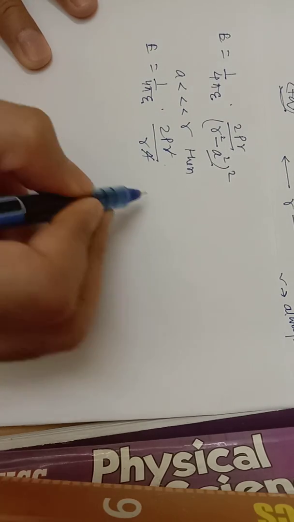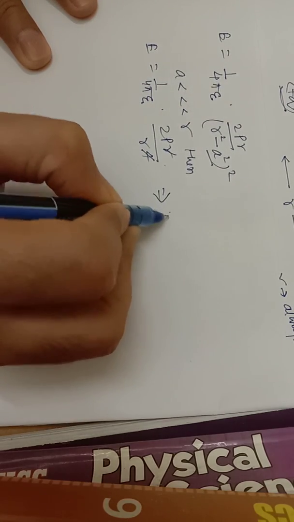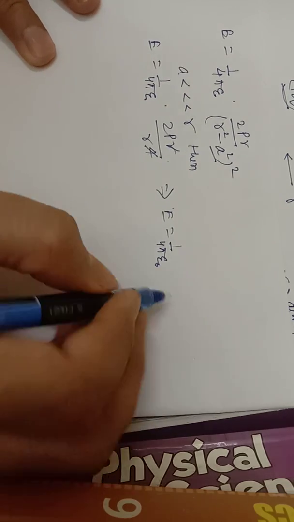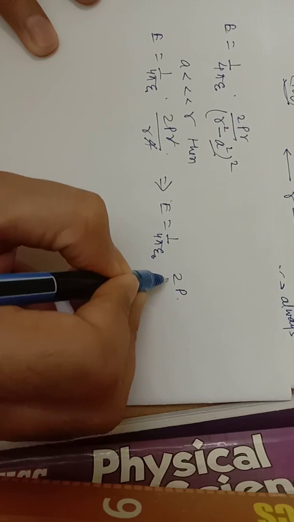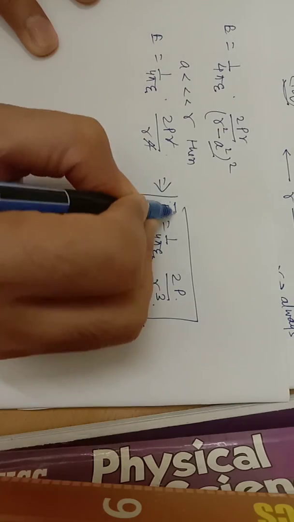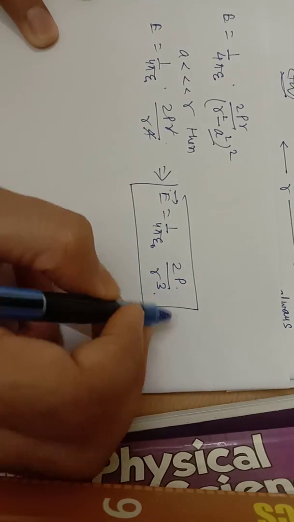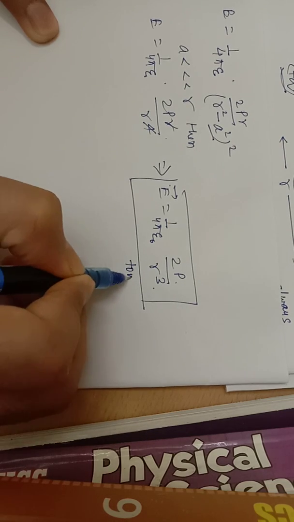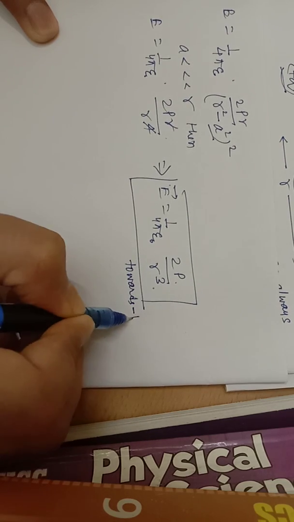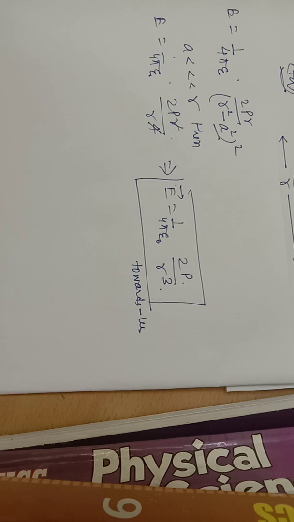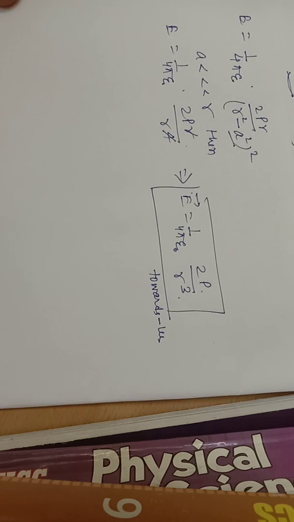It can be cancelled out, so E is equal to 1 upon 4 pi epsilon naught, 2P by R cube. This is the formula for the electric field intensity due to a dipole, and the direction is towards the negative charge. This is the electric field intensity due to a dipole on an axial point.